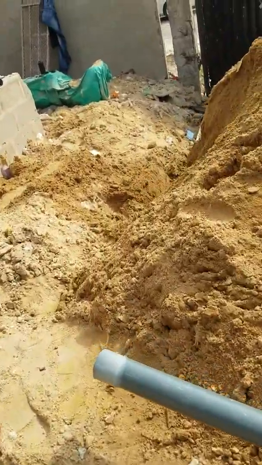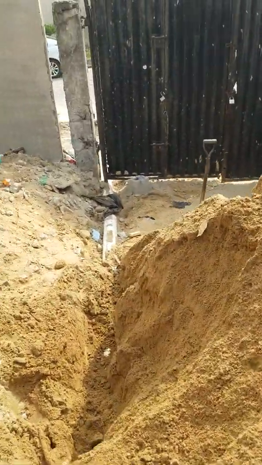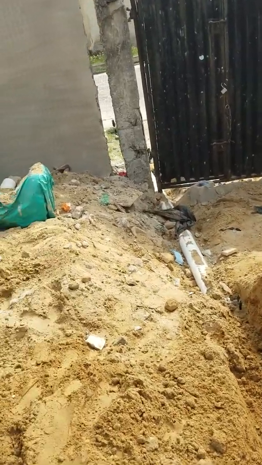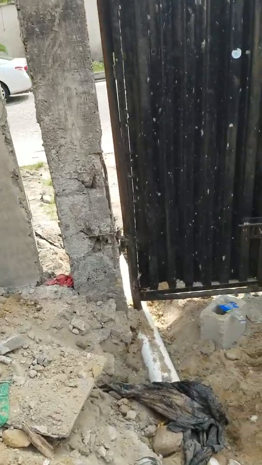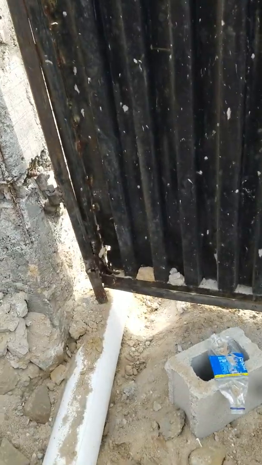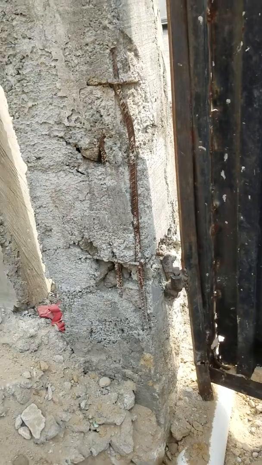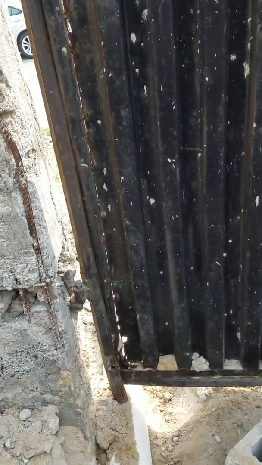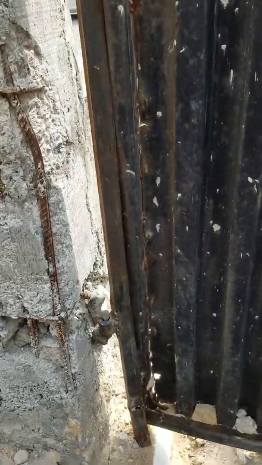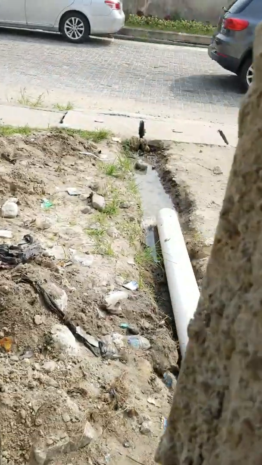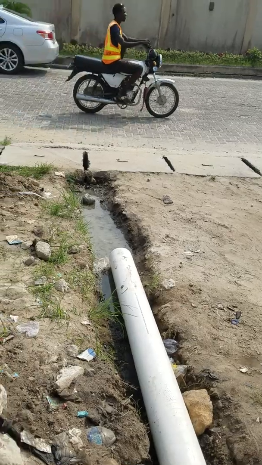So once you trace it down, you see the pipe on how it goes. Here it is. It passed through the beams, beside the beams that we have here, and it goes directly outside to the public drainage.